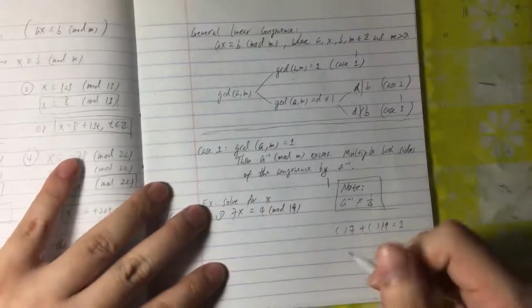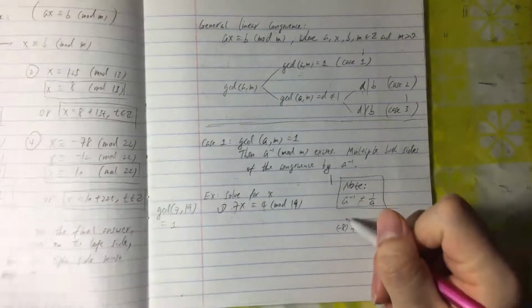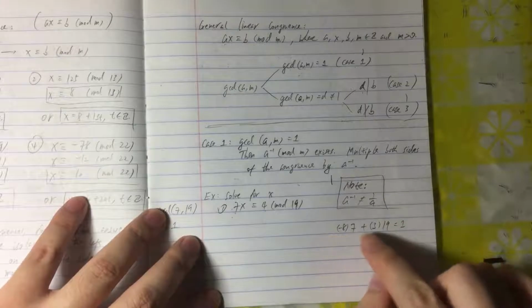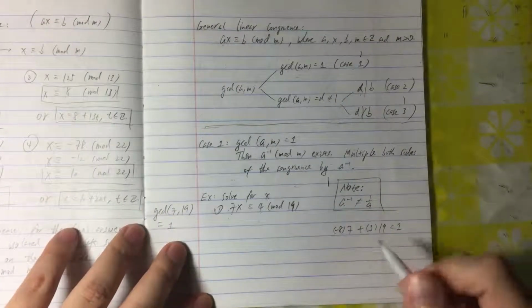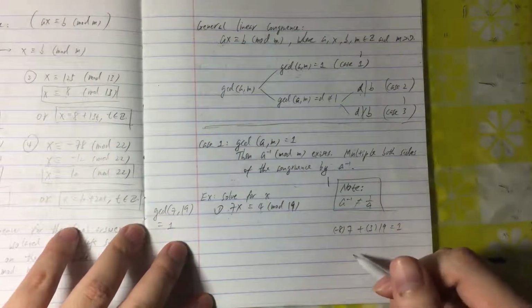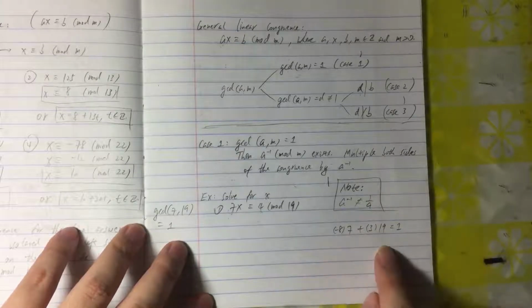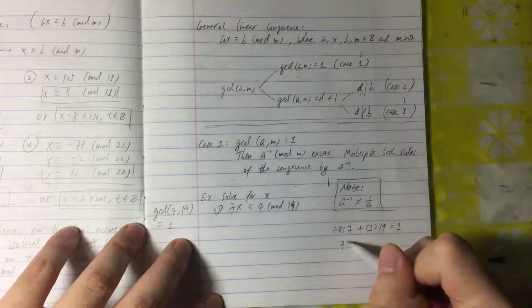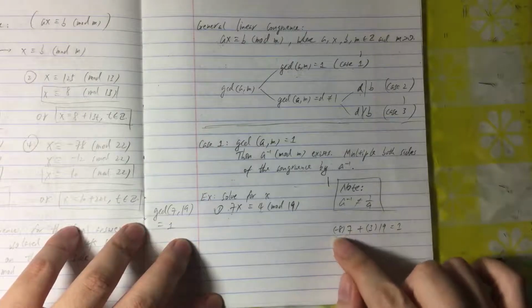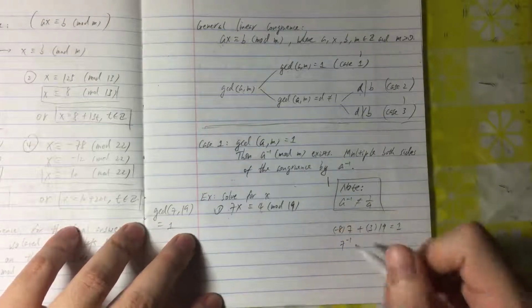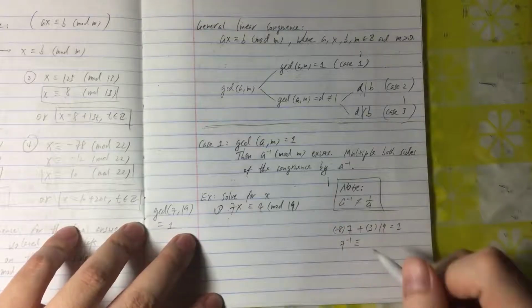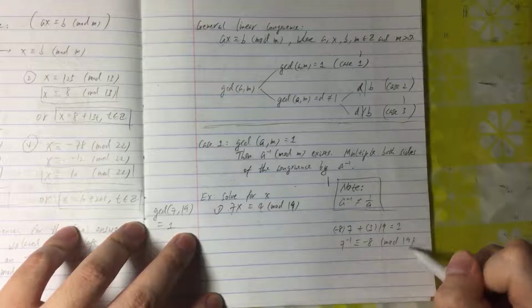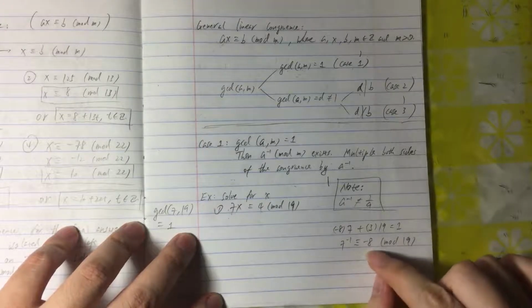According to the earlier example, we know that negative 8 times 7 plus 3 times 19 equals 1 by using the extended Euclidean algorithm. That's what we did earlier. The number in front of 7 is the inverse of 7, so the inverse of 7 is congruent to negative 8 mod 19. In general, we try to use the least non-negative residue.